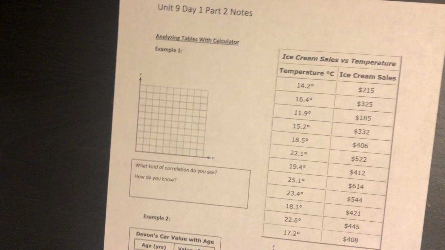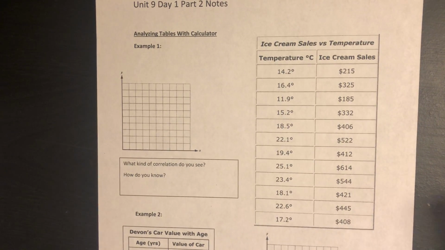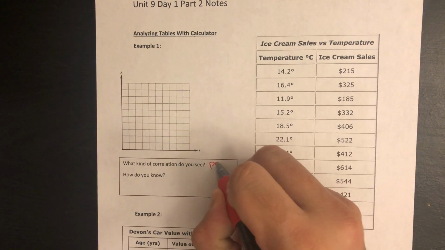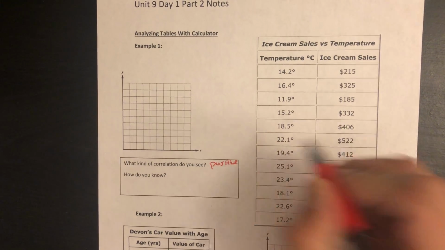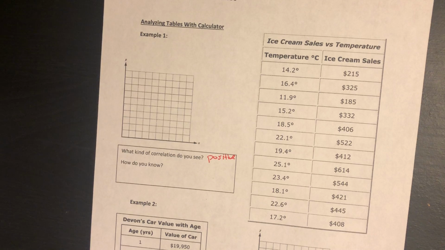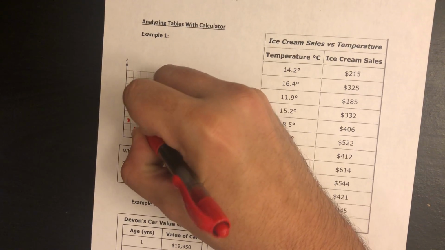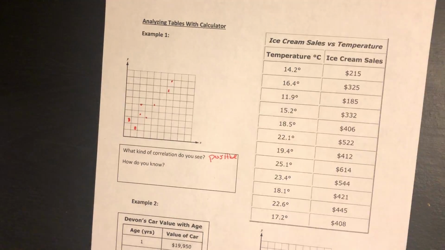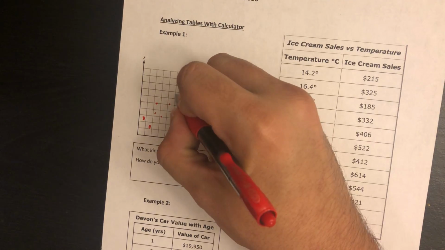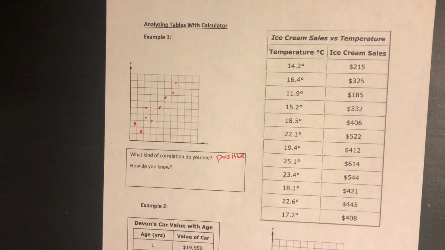So we're not going to do example one. Of course, if you want to check after me, the answer is positive. Once you graph this table into Desmos, you're going to notice that it forms a positive correlation. So basically, it's going to look something like this. It's going to be increasing, okay? Something along the lines of that, okay?